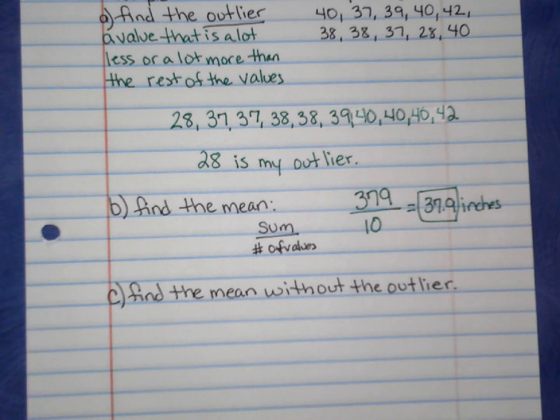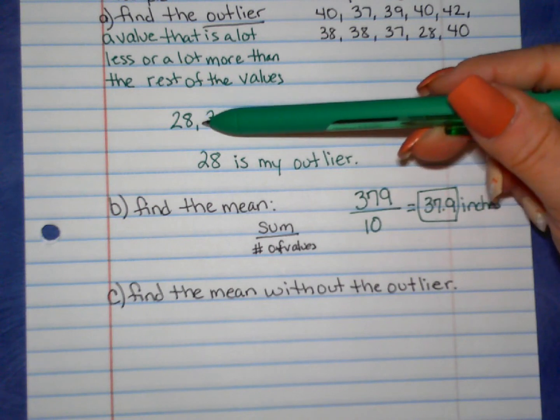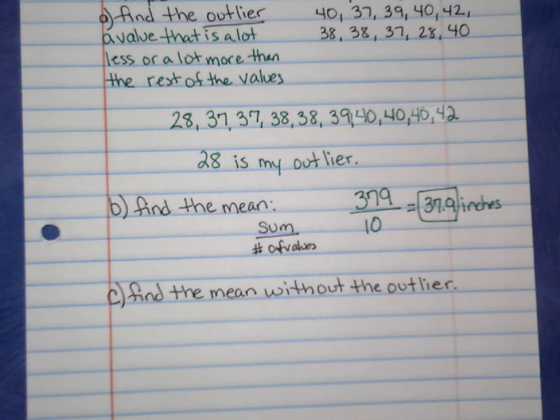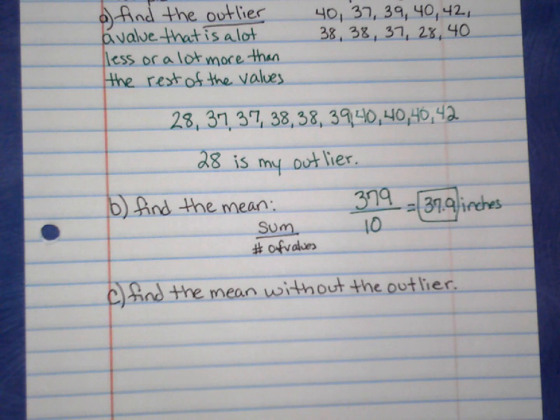So that means I know that this number is probably pulling down my mean. And most ponies are not going to be 28 inches. So I want to know what most ponies are really going to be. What is the mean height of most ponies, not the outlier. I want to get rid of that outlier so I can get a realistic number, okay?